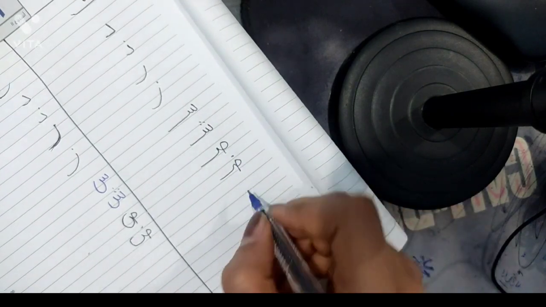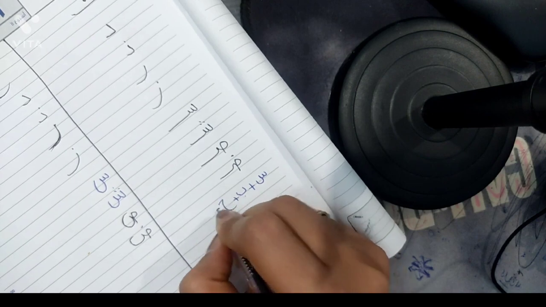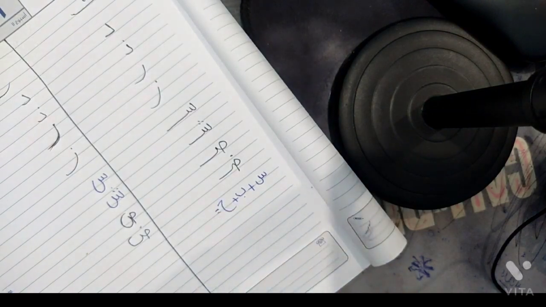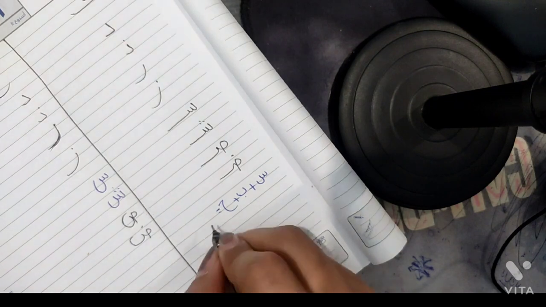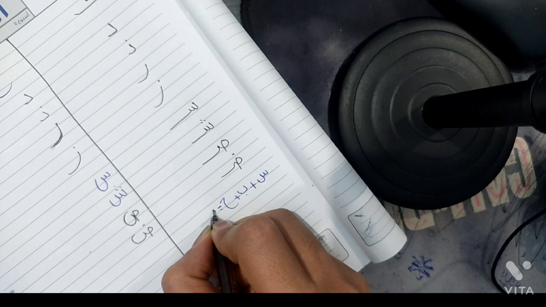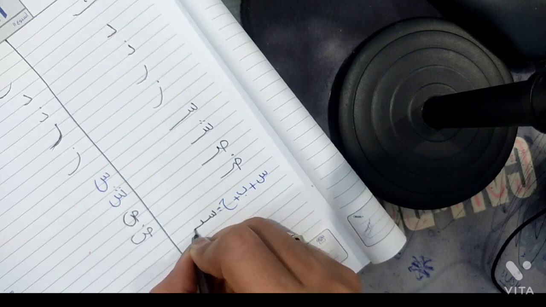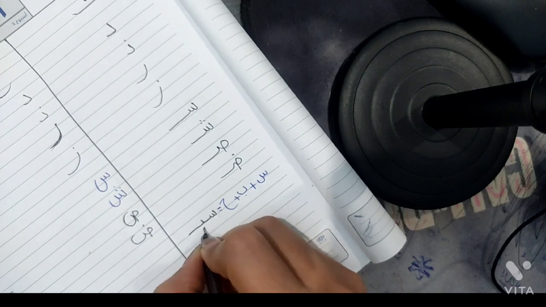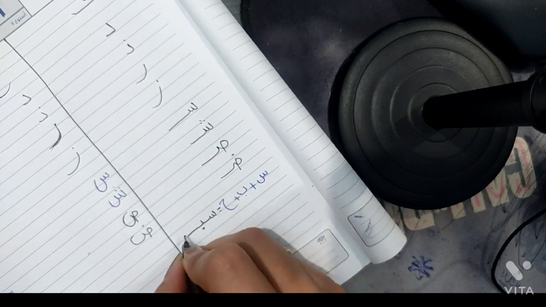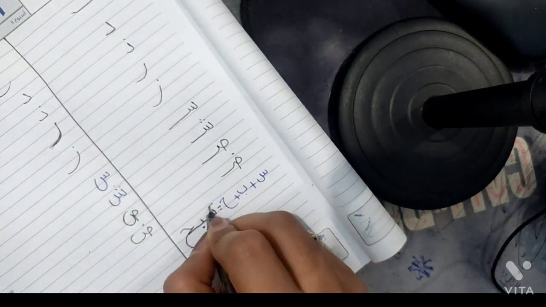If we have Sin and then Ba and then Ha, how can we make a word from these 3 letters? We will write first Sin with an arm or without an arm, guys? Yes, ahsantum, with an arm. And then Ba, with an arm or not? Yes, with an arm, so we will write it with an arm. Okay, Ha at the end, we said Ha at the end like this. So, Sabaha.